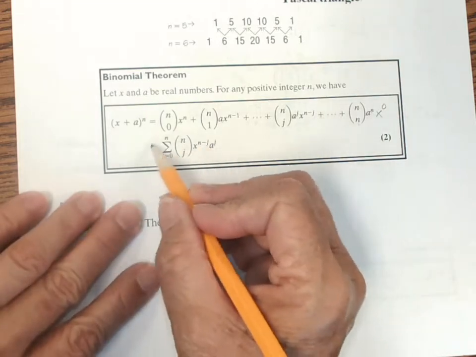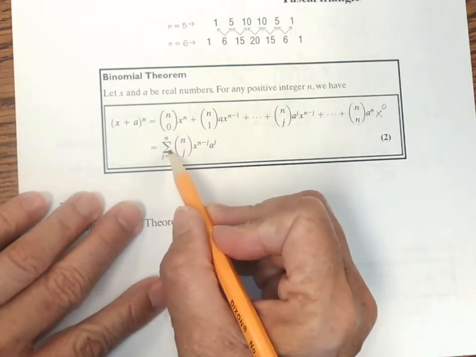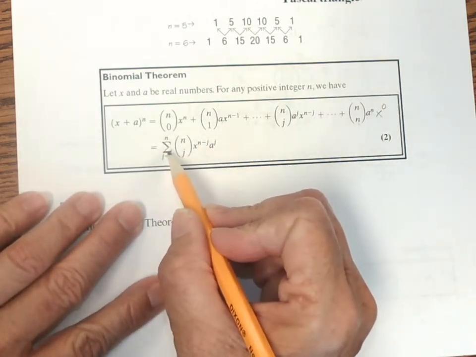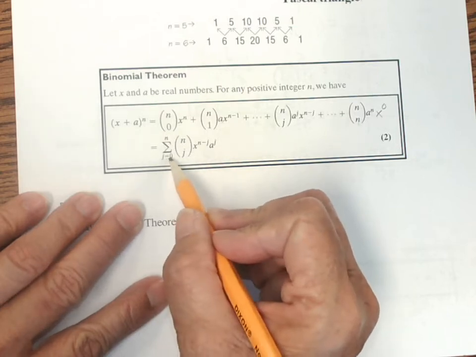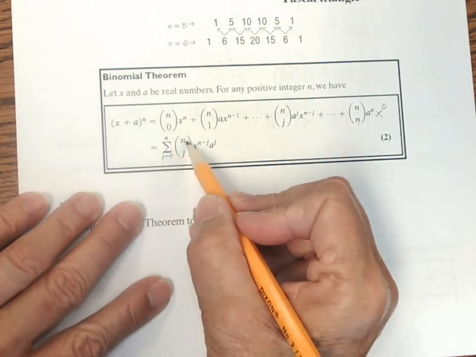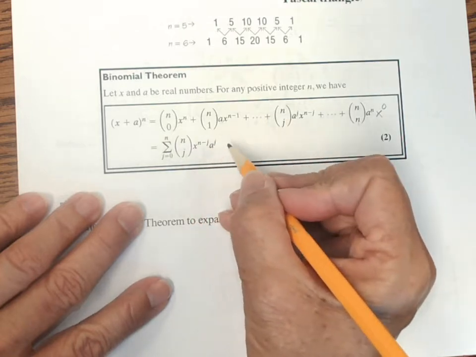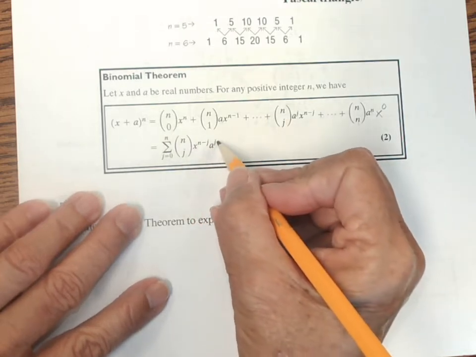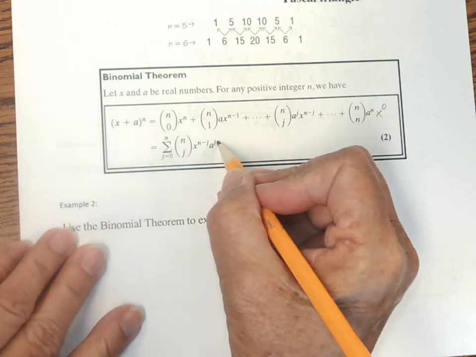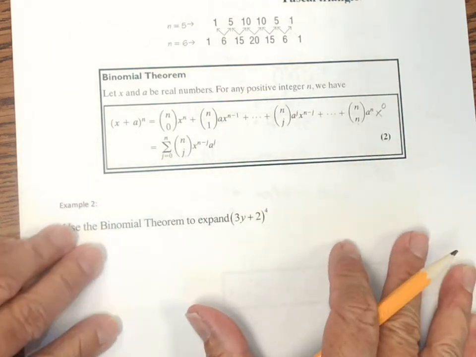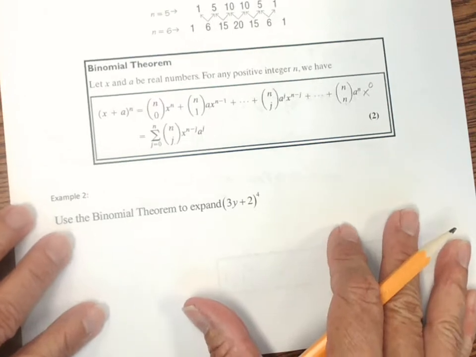This is another way we can write it. It's the sum of, that's what the sigma means, the sum of, going from j equals 0 all the way to n, of n items taking j at a time, x raised to the n minus j power, multiplied by a raised to the j power. That looks like a lot of stuff. So let's try it out and see how this actually works.